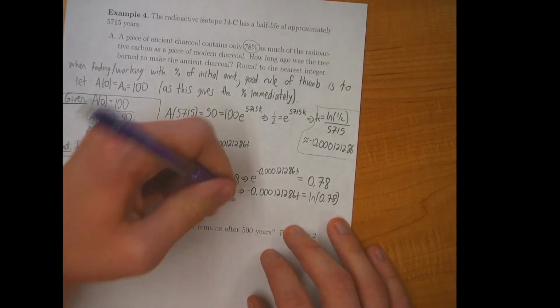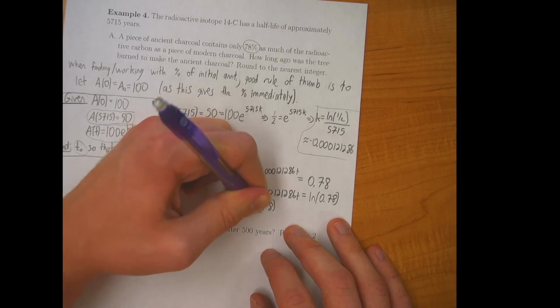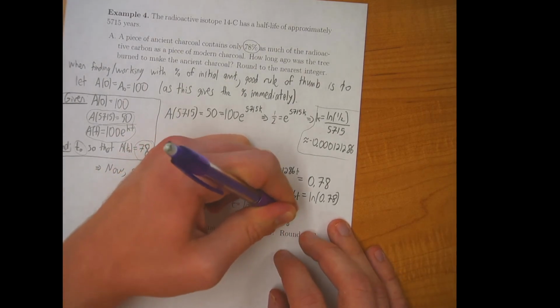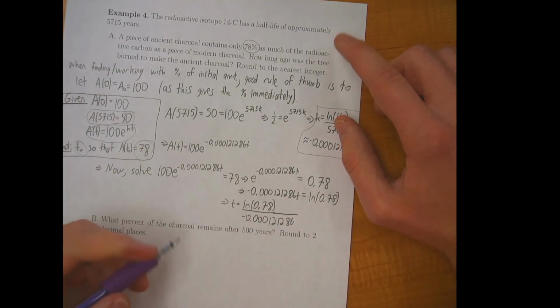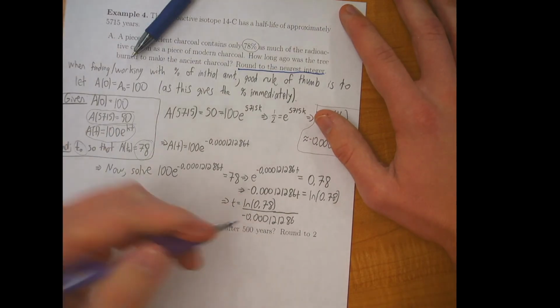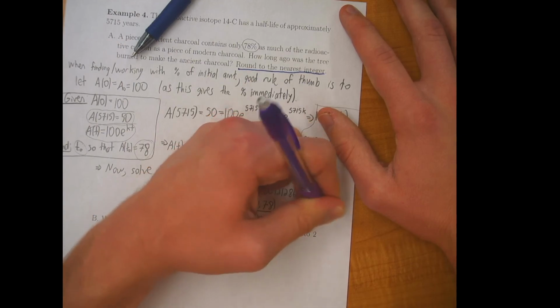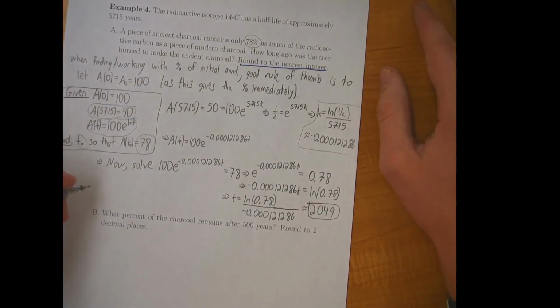Then solve for t to get the natural log of 0.78 divided by negative 0.000121286. That will give you t. The problem states to round whatever answer we get to the nearest integer. Plugging this into a calculator and rounding, we have 2049 as your final answer here. So that's part A. It was relatively not terribly time consuming, but it definitely had quite a bit of work involved.